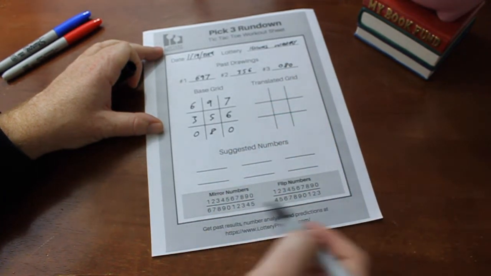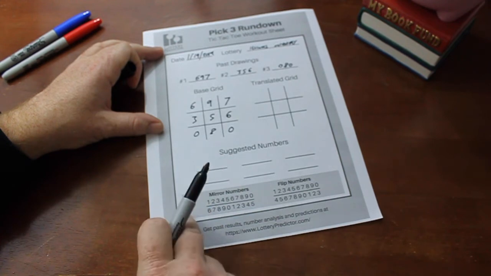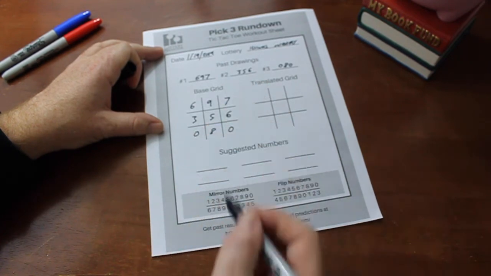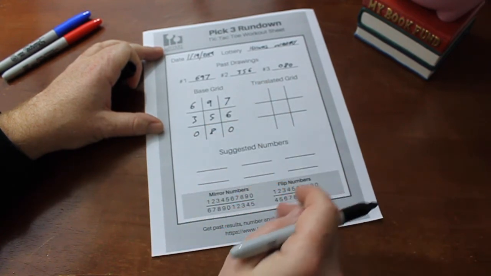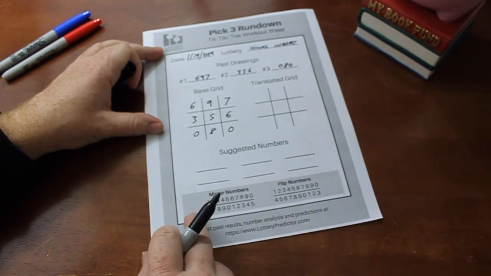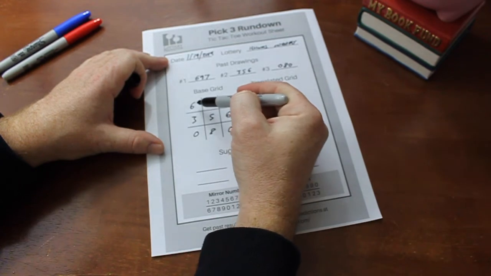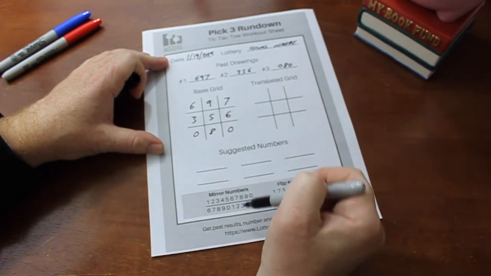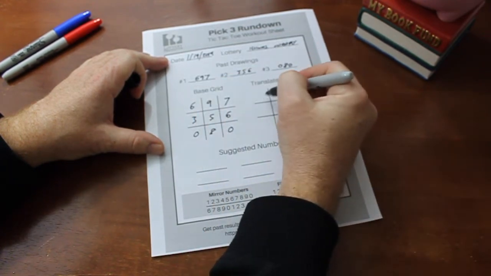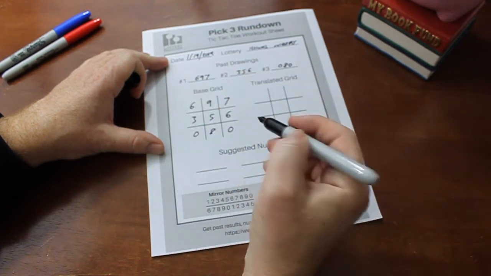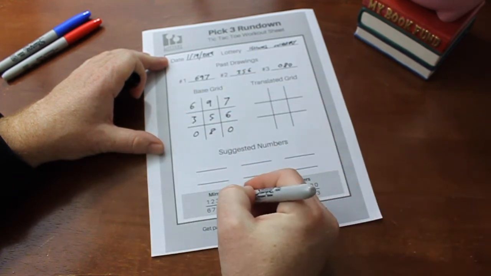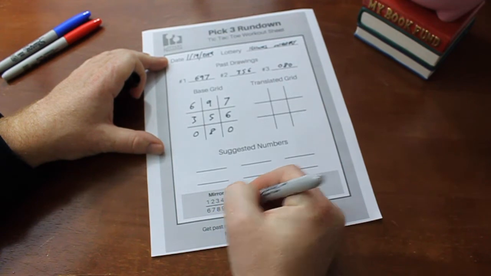At the bottom of the sheet here, we've got our mirror numbers and our flip numbers, so you can easily see what those are. As I said, last time we used flip numbers. Today we're going to use the mirror numbers, and it's very simple. All you do is take the number that you want to start with, figure out what the mirror number is, and move it over into the corresponding box on the translated grid. So let's start with 6 in the top left here, and if we look at our sheet, the mirror number of 6 is 1.